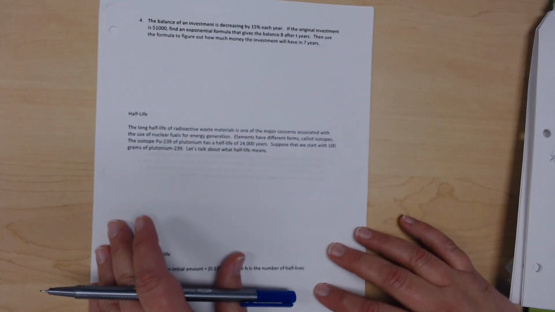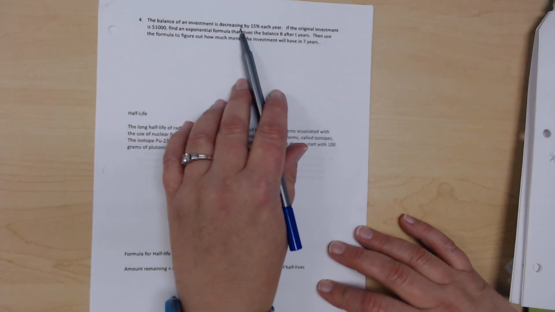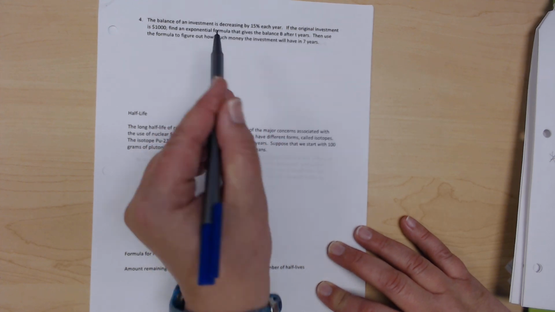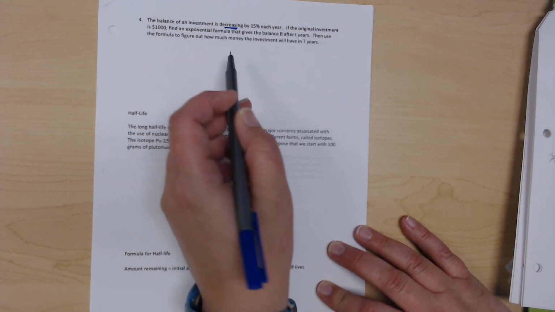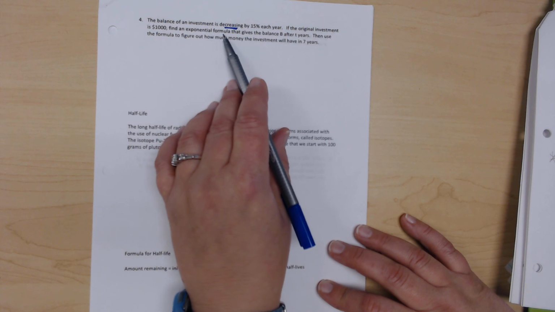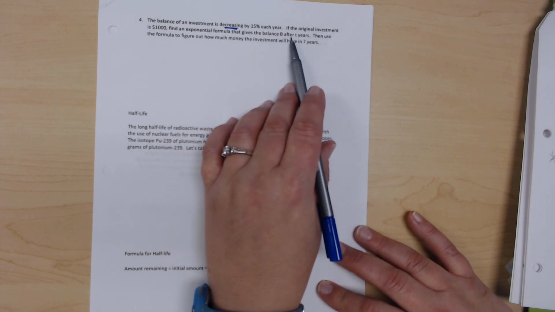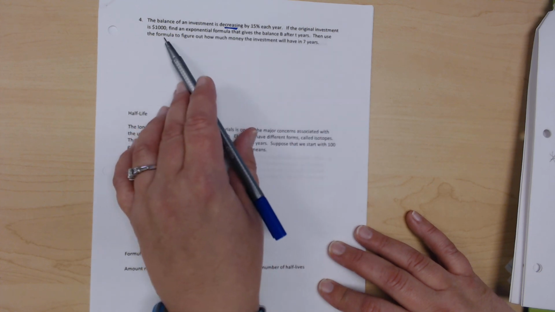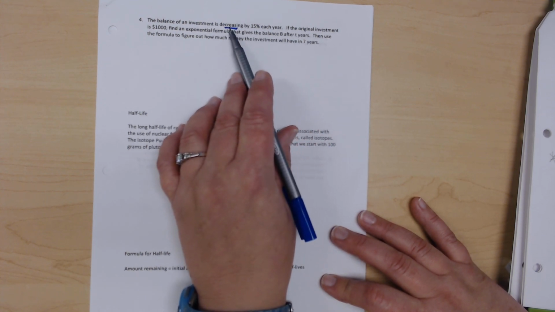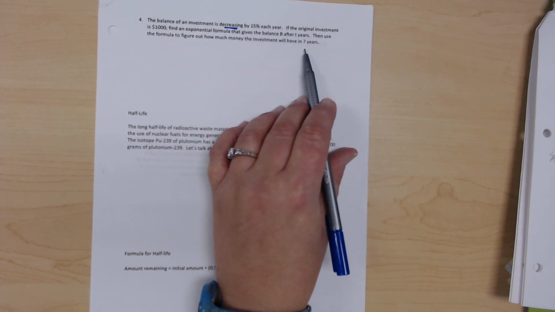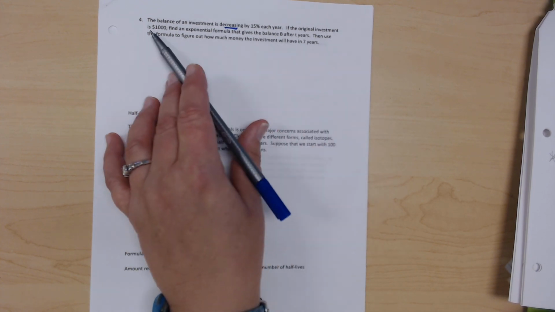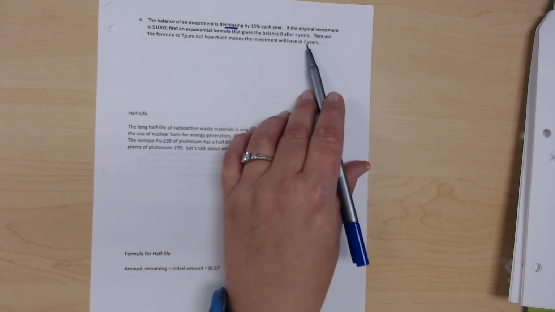Okay, here we go. The balance of an investment is decreasing. Usually you don't want to hear an investment is decreasing. So just be aware that this problem, I mean, it does happen. But the key word here for us is decreasing by 15% each year. If the original investment is $1,000, find an exponential formula that gives the balance B after T years. Then use the formula to figure out how much money the investment will have in 7 years. So if it stays that way consistently, which hopefully it won't, we're definitely going to have less than $1,000 in 7 years.